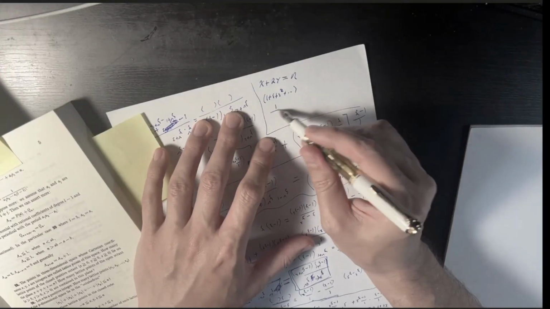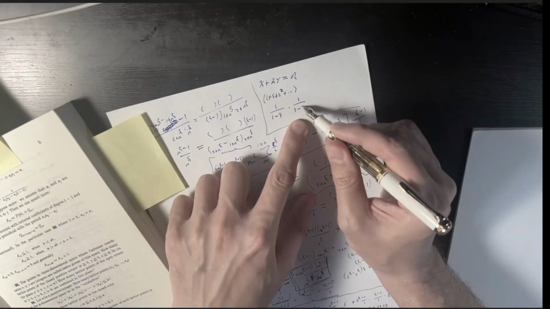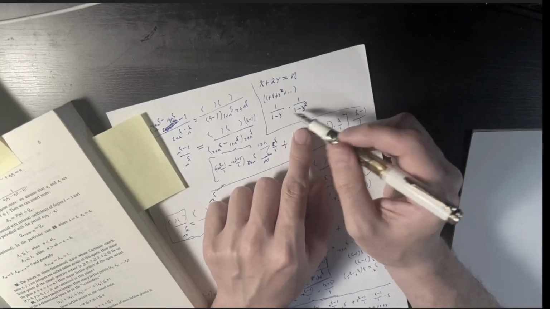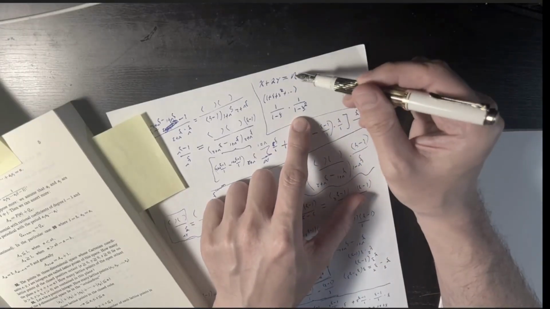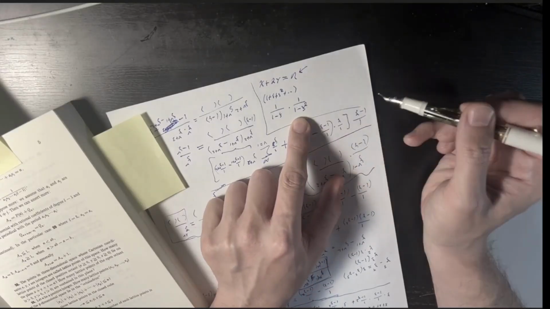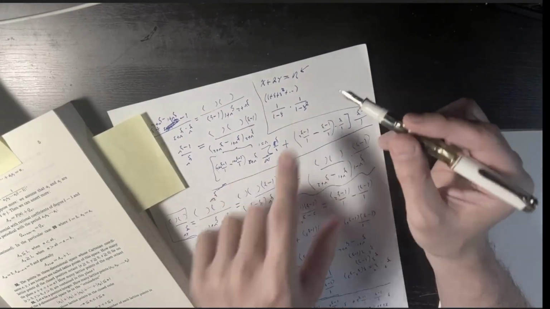You basically look at this series times this series. Since that's a 2, I'll put a 2 here. If you were to expand this, the coefficients would give you the number of solutions to this equation. So the nth coefficient in this expansion would be the answer that you're looking for.